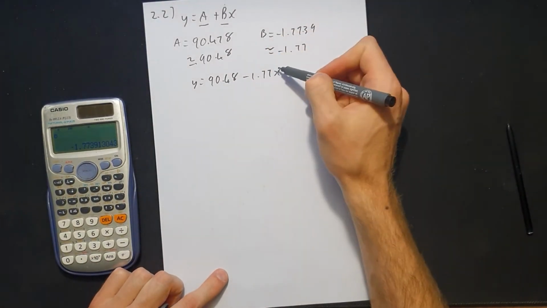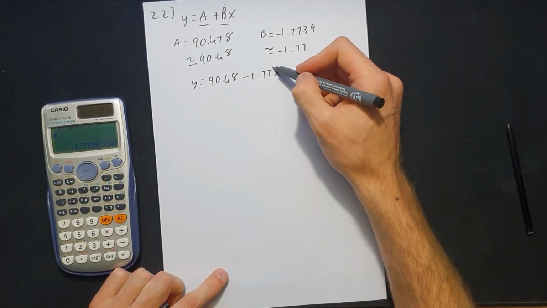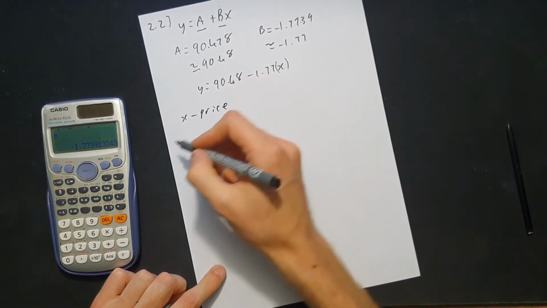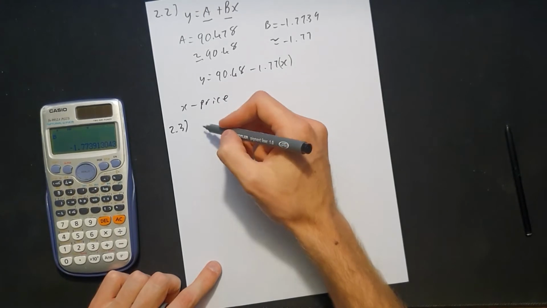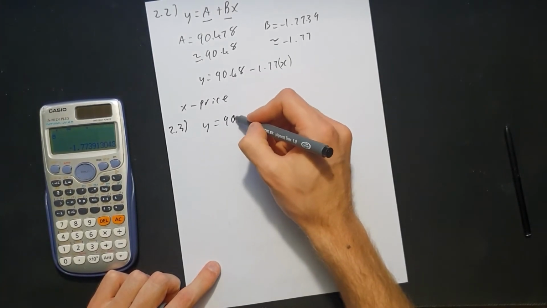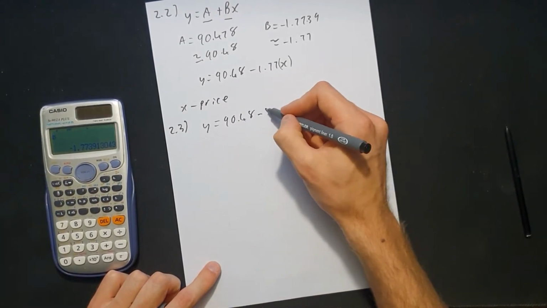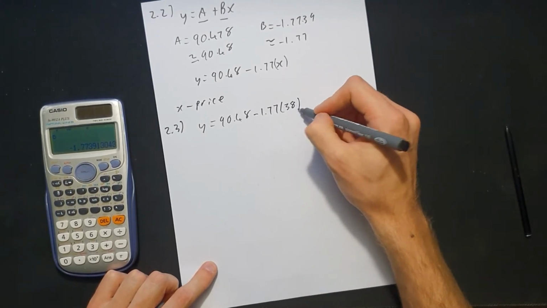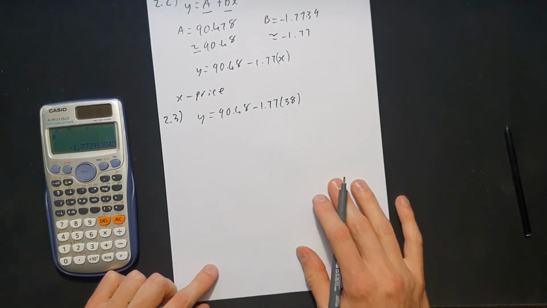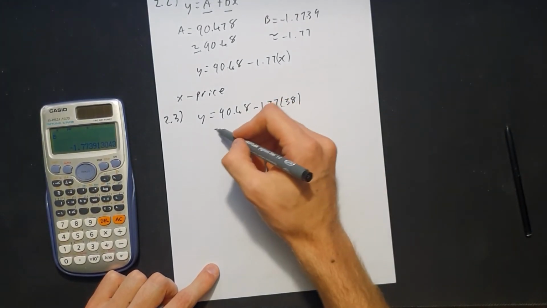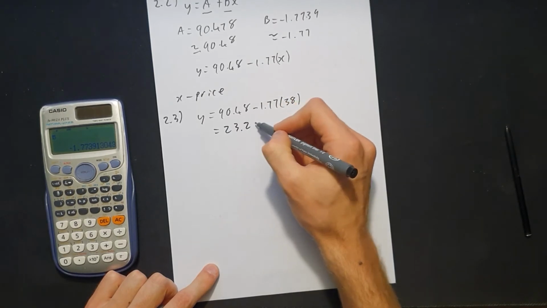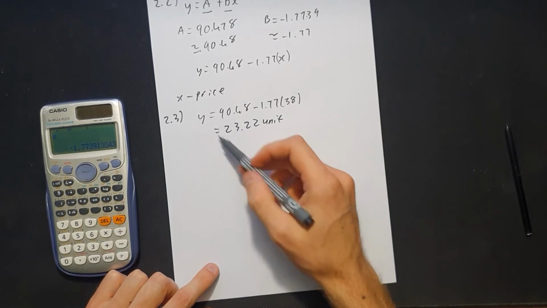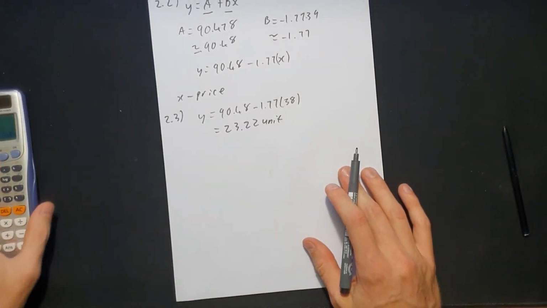So by using the formula here, now the price is represented by X. Okay, so X is price. So 2.3 for the calculation, we're looking for Y, 90.48 minus 1.77, and the price they're looking at is 38 Rand. So if you plug that into your calculator, you're going to get a value of 23.22 units. Okay, you can round off to 2 decimal places or just to a whole number if you want.